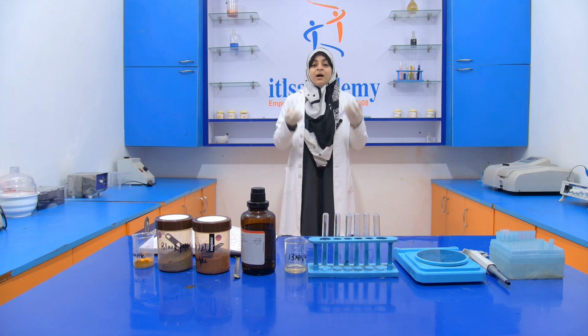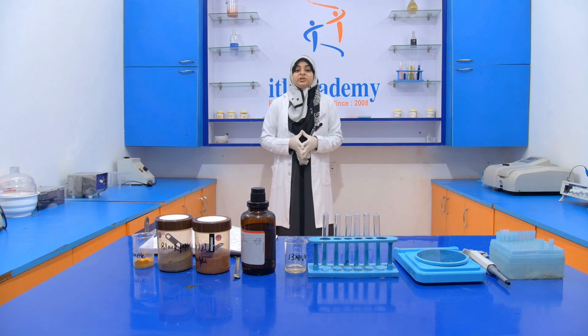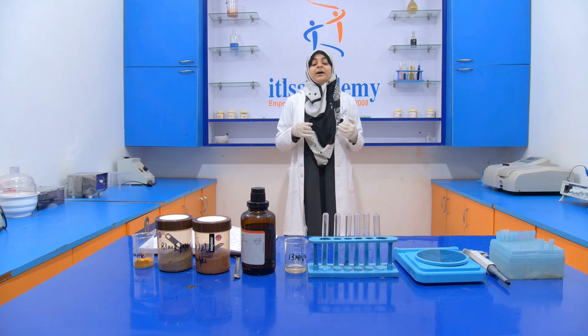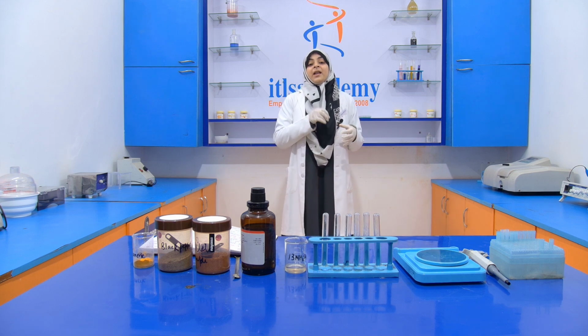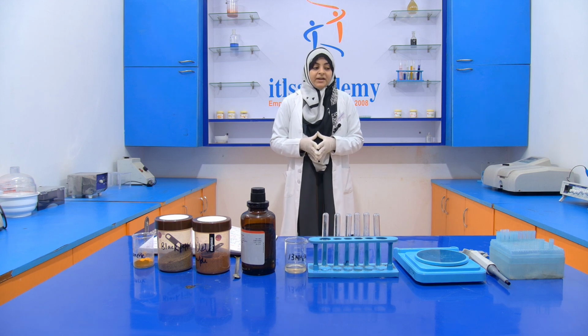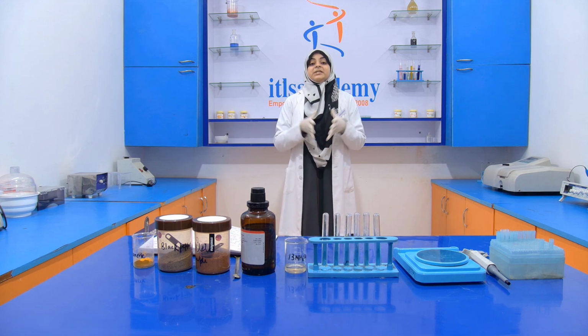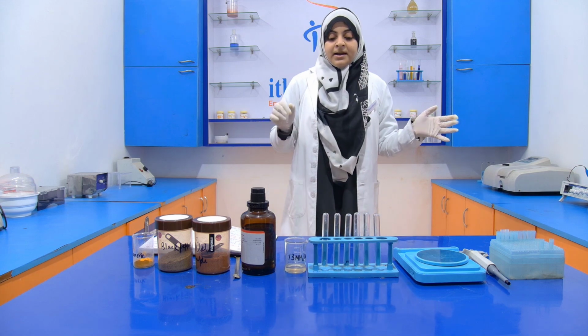If it comes in contact with our eyes, it will damage our eyes and cause irritation. Even if we inhale the vapors of the concentrated acid, it will affect our respiratory tract and sometimes also our digestive tract. So this is about the concentrated acid.